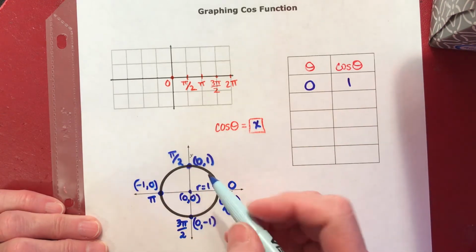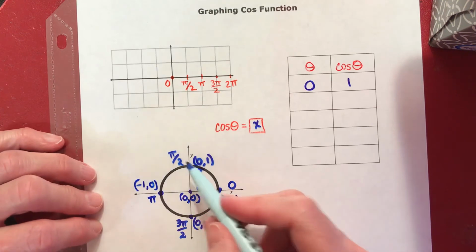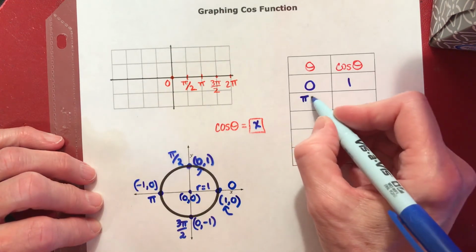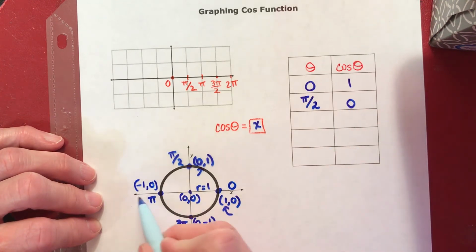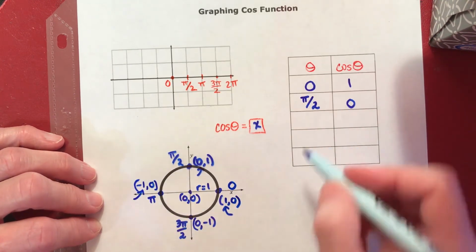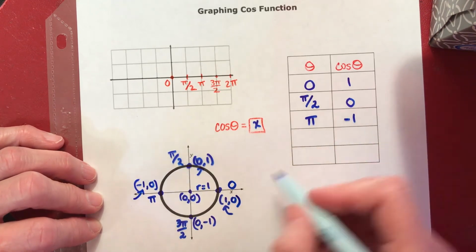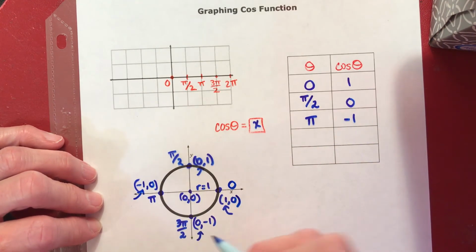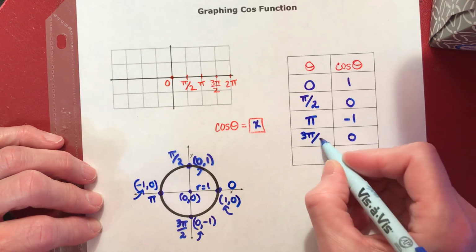Let's jump up here. The cosine is this x value at pi halves, so let's go to pi halves, and the x value is 0. Over here, the x value at pi, as we work our way around, is -1. The x value here is back to 0 at 3 pi halves.